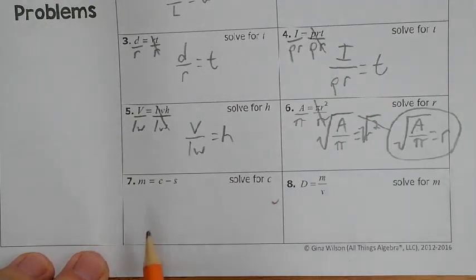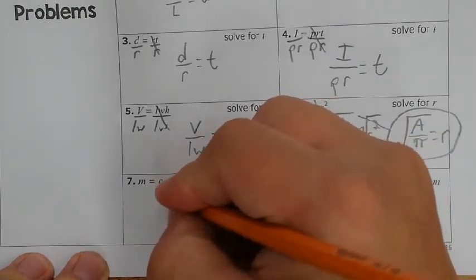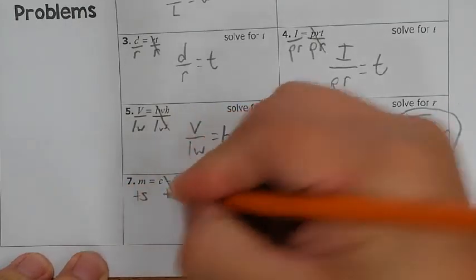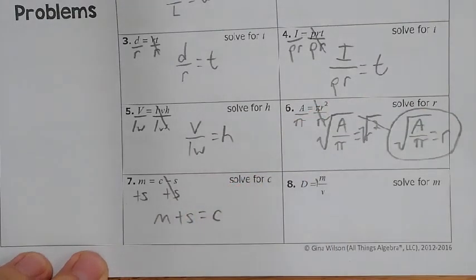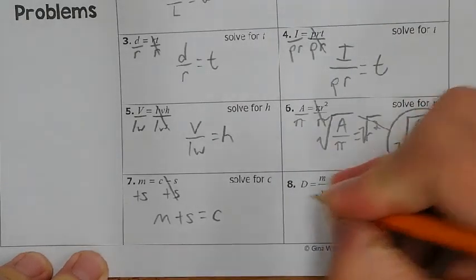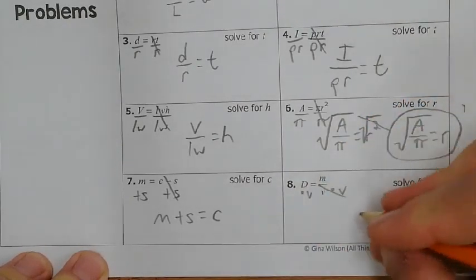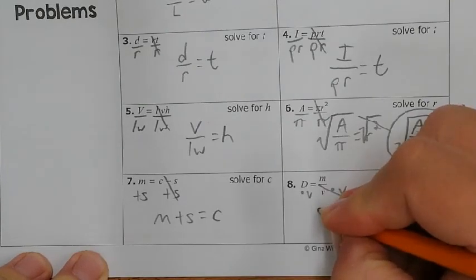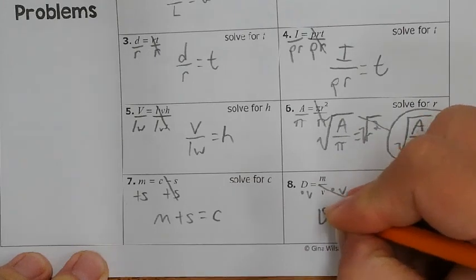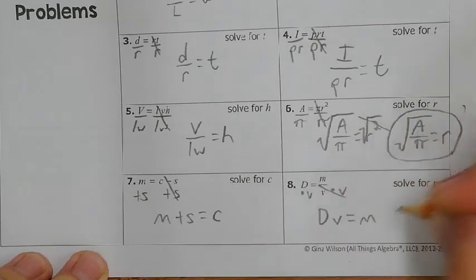So number 7, we're going to get rid of C. So what do we have to do? Add S. So that's going to give us M plus S equals C. And if you said S plus M equals C, that's fine too. And then number 8, we're solving for D. So multiply by V. Very good. So we don't put D times V. What do we put? You just put them together. Just put dV. So dV equals M. And then you're done.